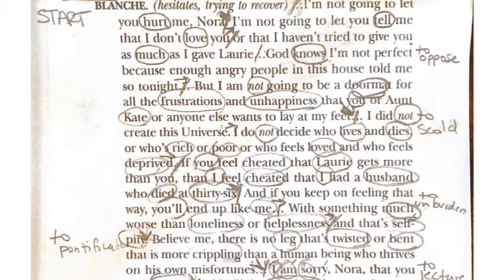I'm not going to let you tell me that I don't love you, or that I haven't tried to give you as much as I gave Lori. God knows I'm not perfect, but enough angry people in this house told me so tonight.